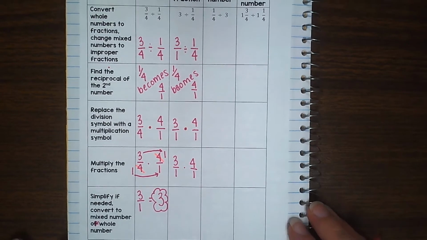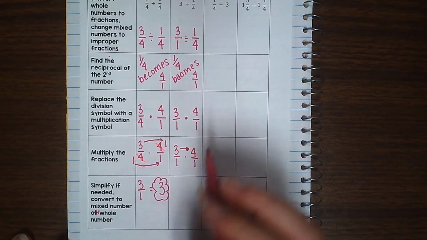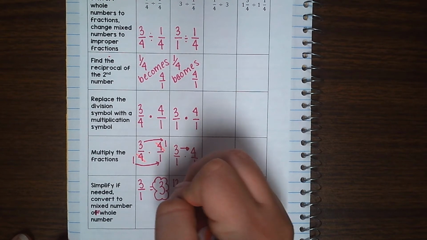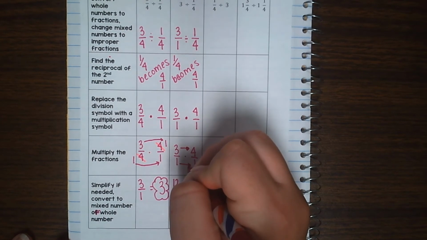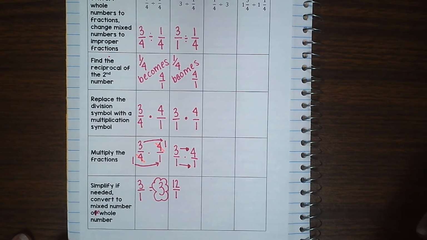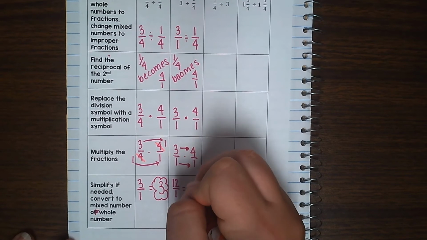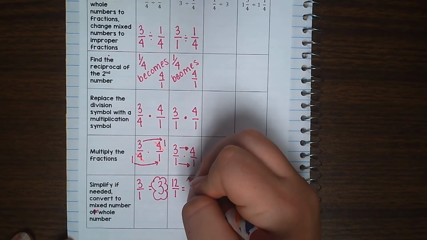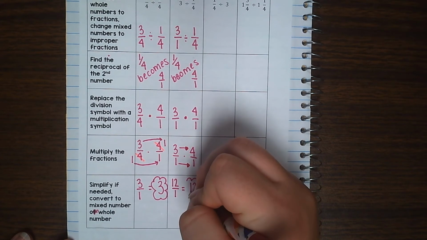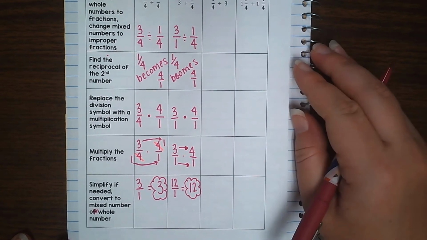No, not this time. So we're going to multiply straight across. 3 times 4 gives me 12. 1 times 1 gives me 1. Then I need to simplify. This is an improper, so we're going to make it just 12. Okay.